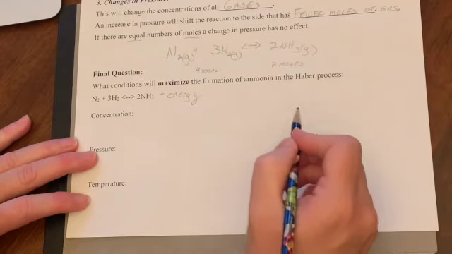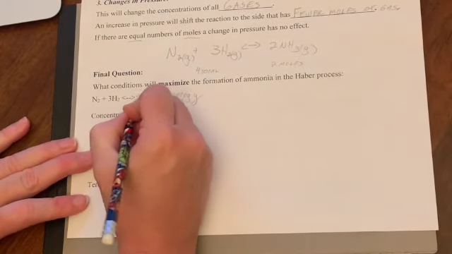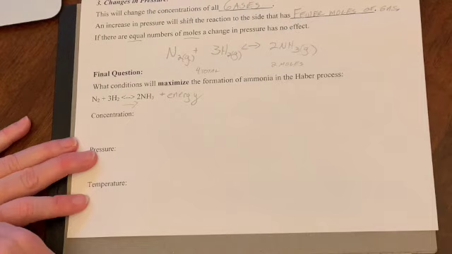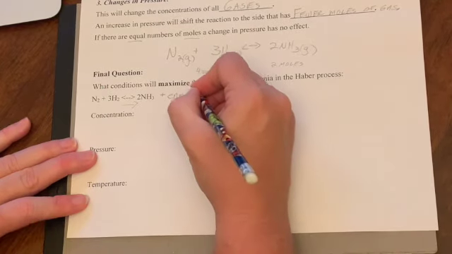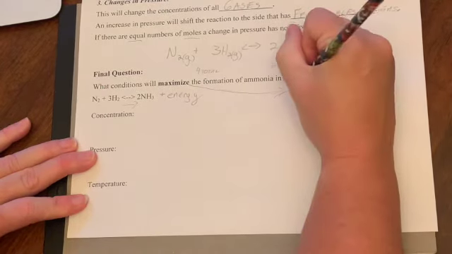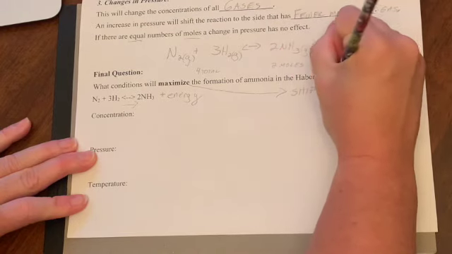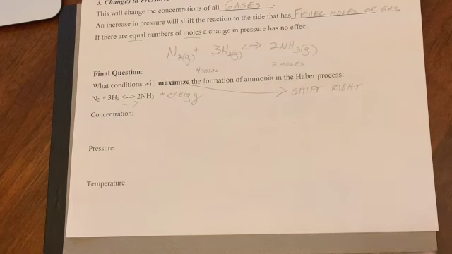I want this reaction to be shifting to the right as much as possible. So if I want to maximize that formation of ammonia, I want it to shift right because I want the forward reaction to happen. Well, what can I do to have it shift to the right?